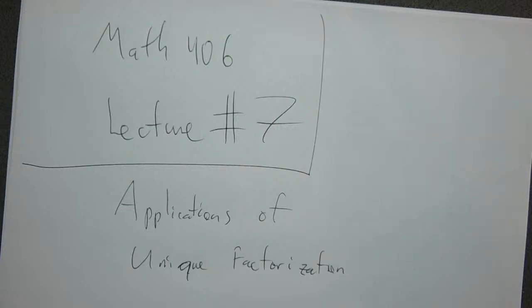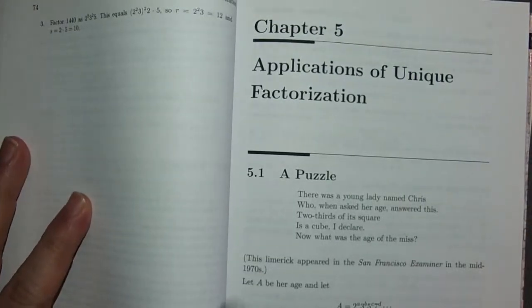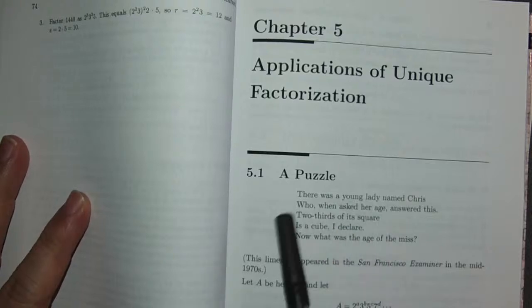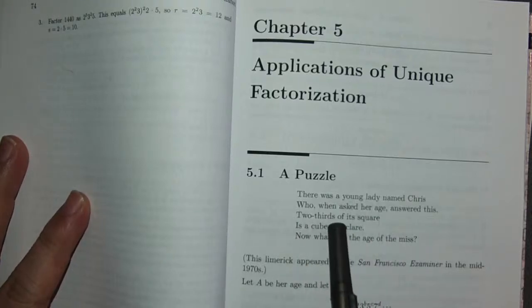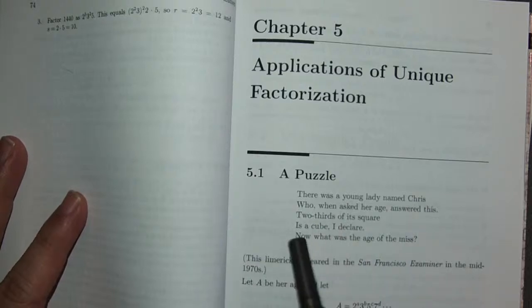So here, this puzzle I mentioned yesterday. The main part of the puzzle is we're being asked to find an age. So 2/3 of the square of this integer that's meant to be an age is a cube.